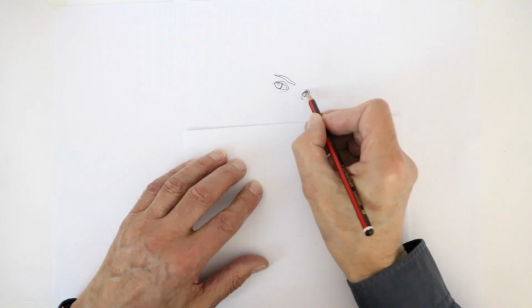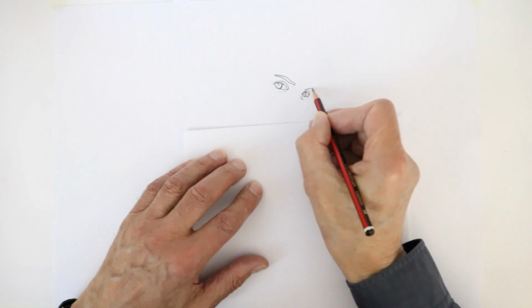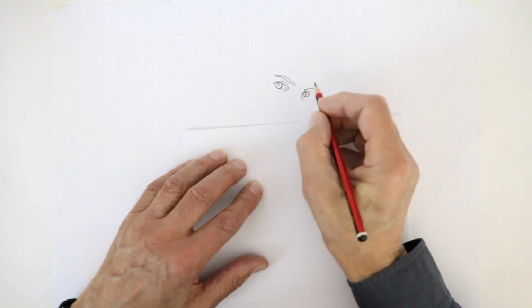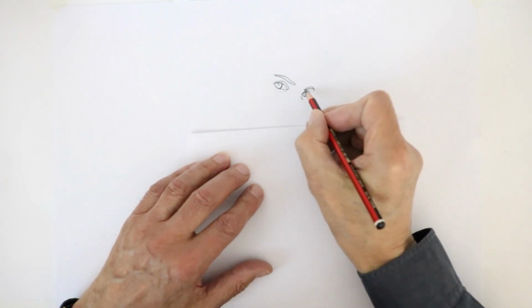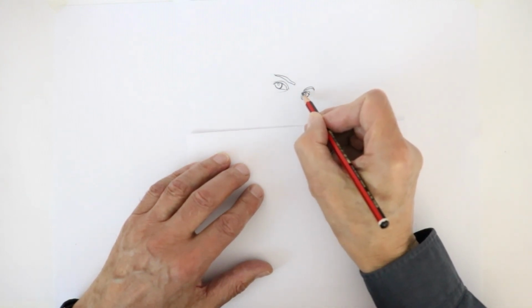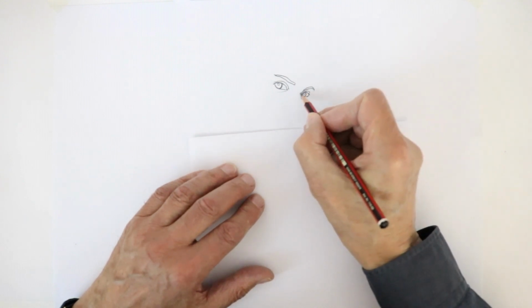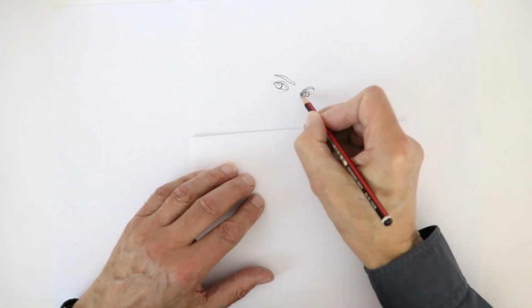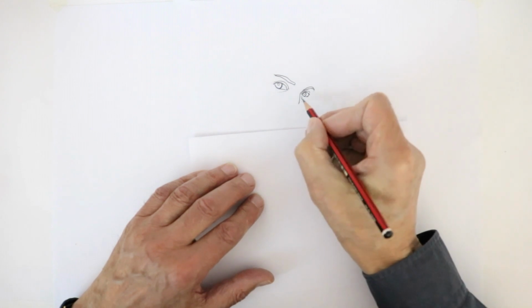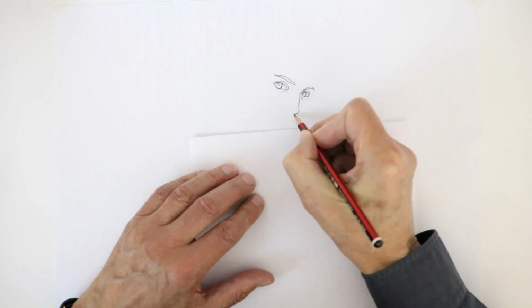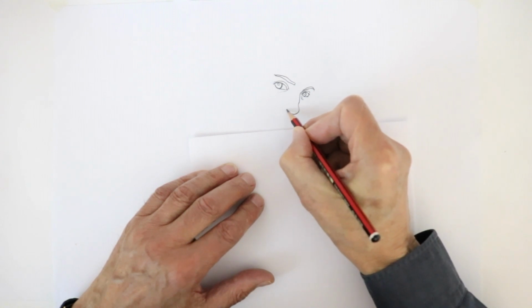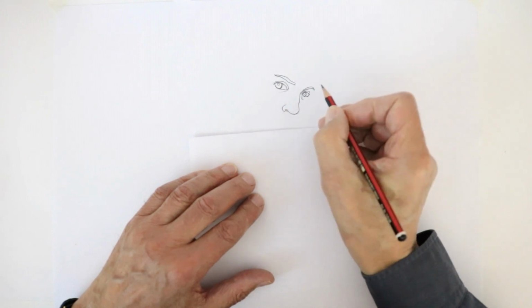And the eyebrow there starts just above the corner of the eye, curving up like that, okay? And that eye is partly hidden by the nose coming down, which comes in at an angle, then a slight curve, and then out like that. And underneath to the little nostril there, little nostril shape like that, okay?